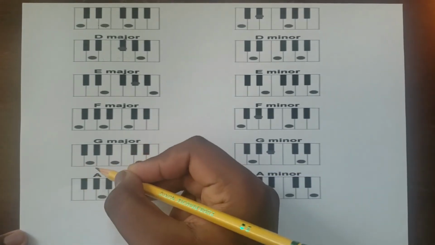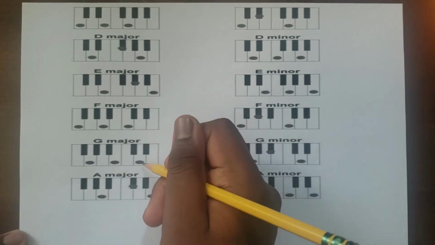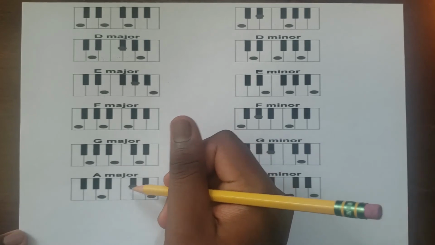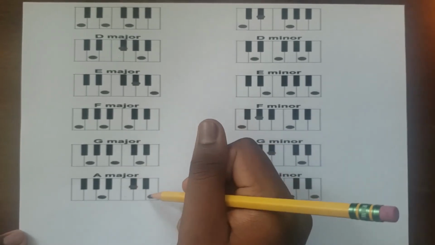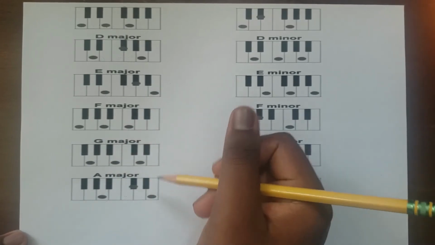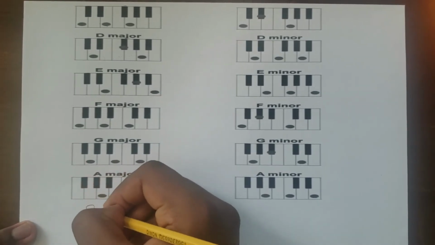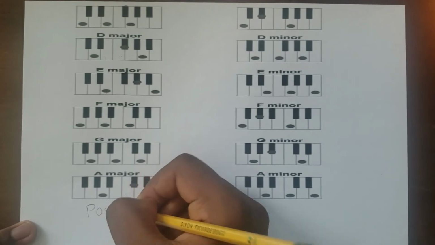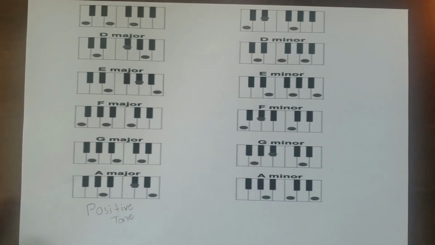G major has G, B, and D. And then A major has A, and then C sharp because it's a half step above C, and E. So those are the major chords, and all of these notes will sound positive. Positive tone.